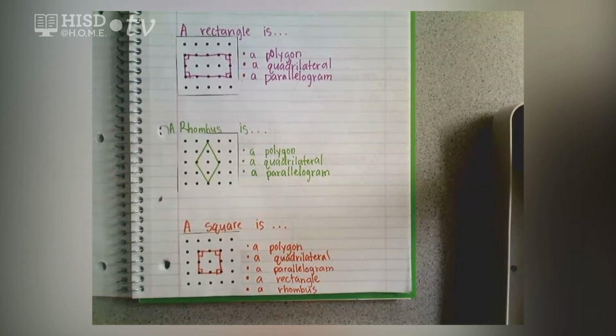It is a quadrilateral. It has two sets of parallel lines like a parallelogram. It has four right angles or four angles that are exactly the same like a rectangle. And it has four equal or congruent sides like a rhombus. So it's all of those put together into one.